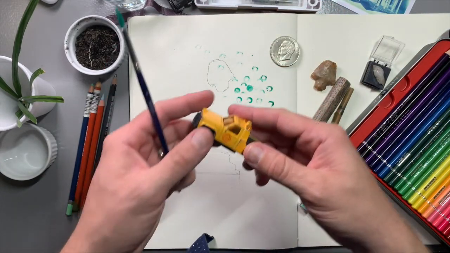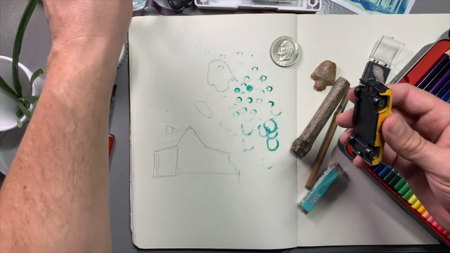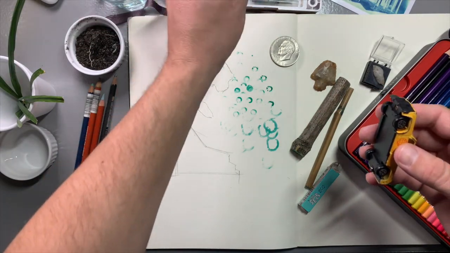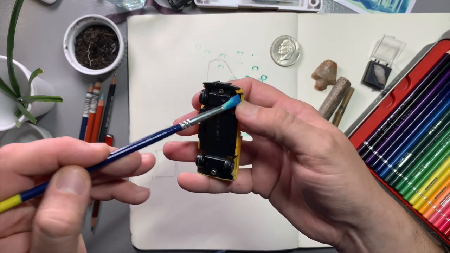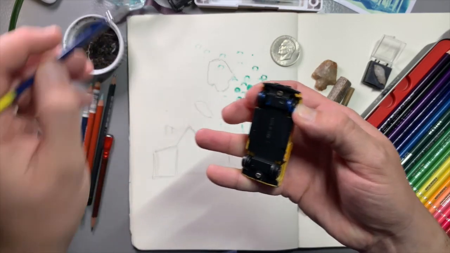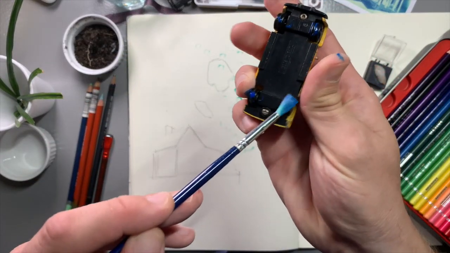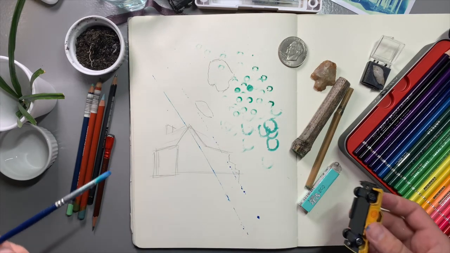So part of that memory was also this story of my dad getting a flat tire in his blue pickup truck. So maybe I take some blue paint. And again, I don't know if this is going to work, but this is just about trying things, right? Oh, a little bit. Okay.